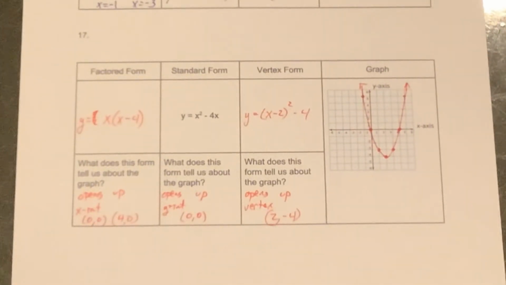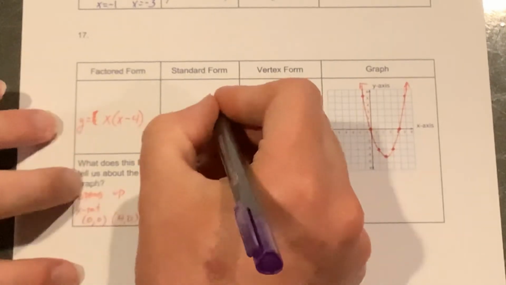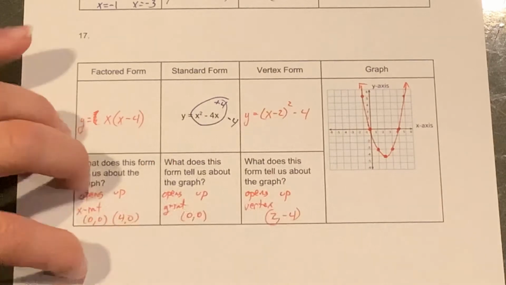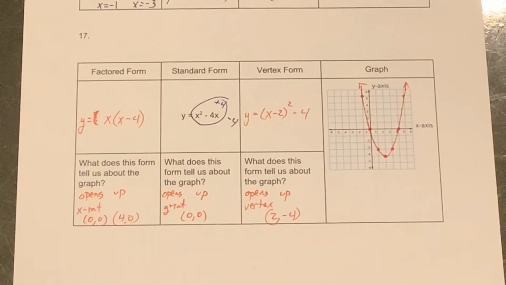This time we're given the equation in standard form. So to get to factored form, you have to factor. I factored out an x and got x times x minus 4. All right, to complete the square, I took half of negative 4, which is negative 2, and squared it. That's 4. So I would have added 4 and subtracted 4. Those 3 together become x minus 2, the quantity squared, with a minus 4 at the end. Okay, and again, factored form tells you it opens upward. It has x-intercepts of 0, 0, and 4, 0.